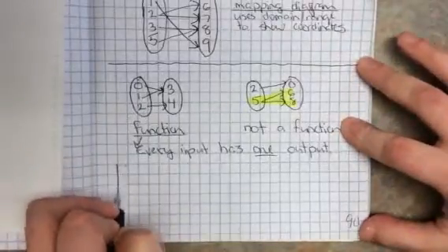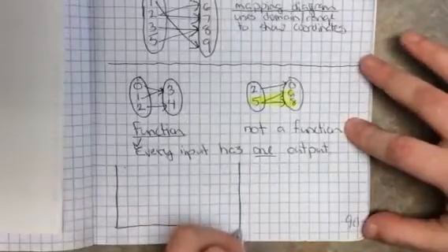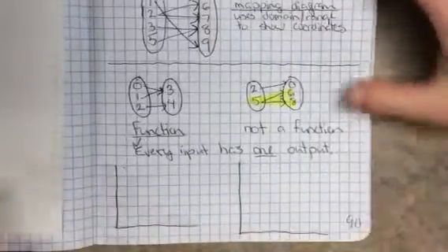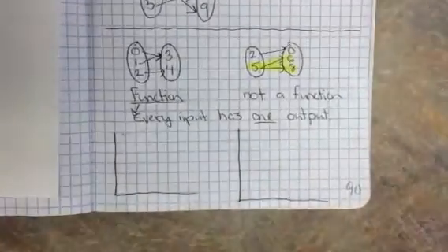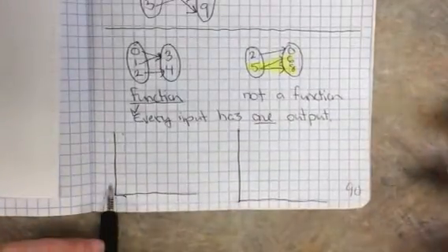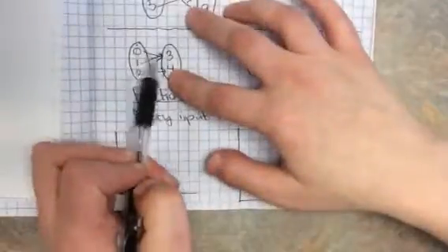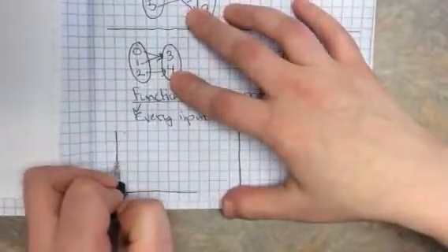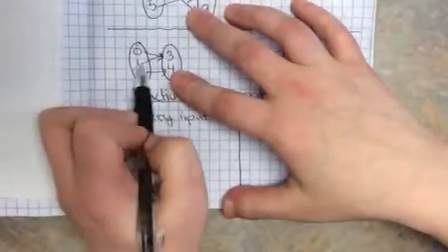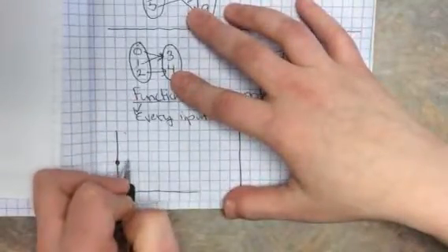So we're going to make a couple of quick little graphs. And we'll make our graphs count by ones. So 1, 2, 3, 4, 5, 1, 2, 3, 4, 5. Okay, so nothing fancy there. My first coordinate's 0, 3, right? 0, 3, 1, 3. So 1, 3 is right there.